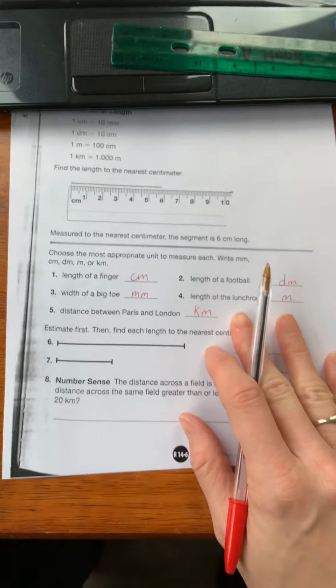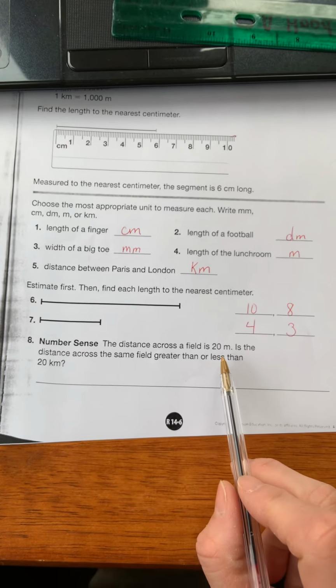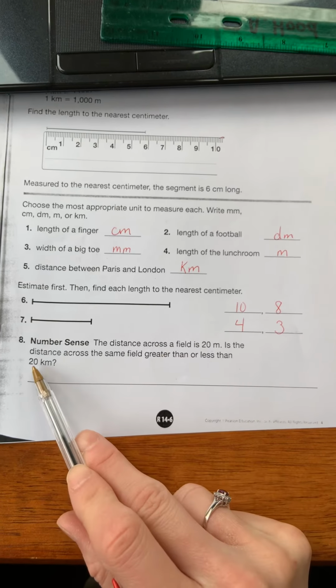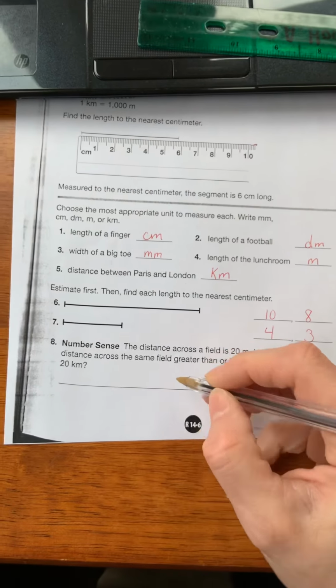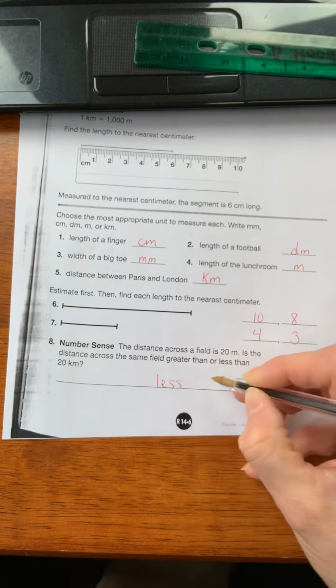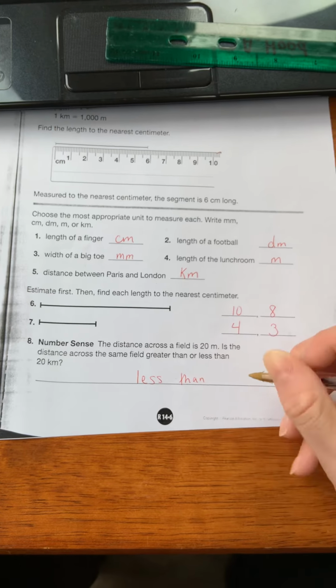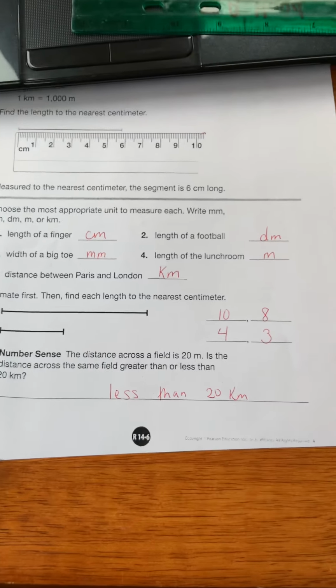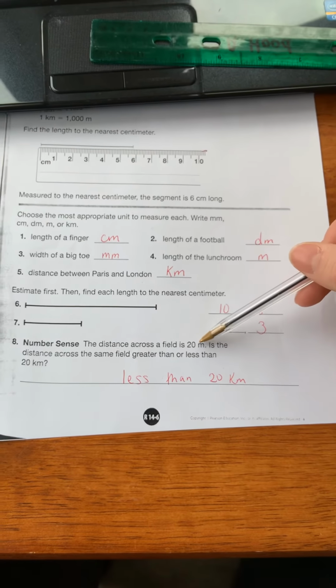So if I've got a football field, or a field, that is 20 meters, this 20 meter field is definitely going to be less than 20 kilometers because 20 meters is less than 20 kilometers.